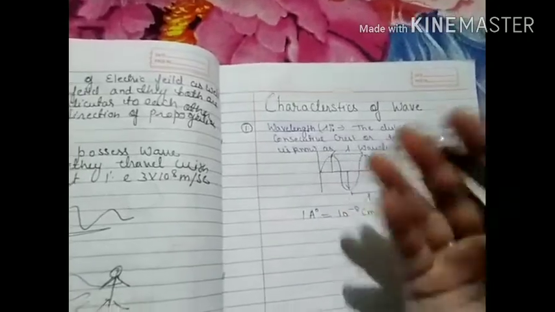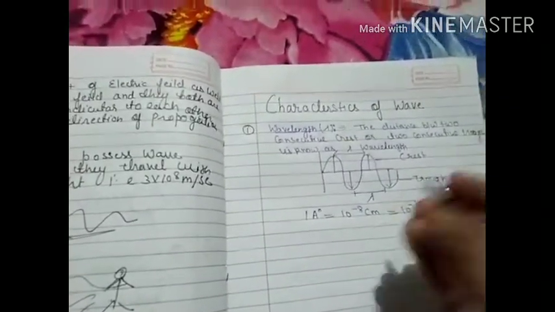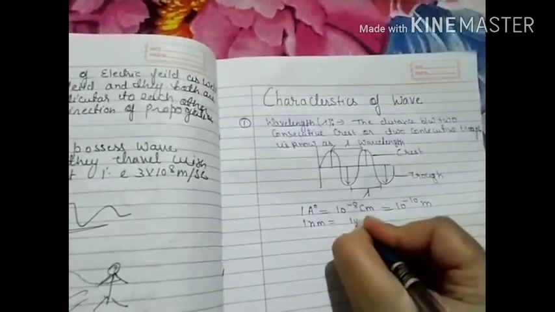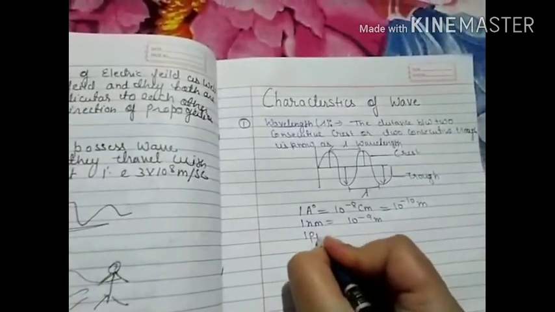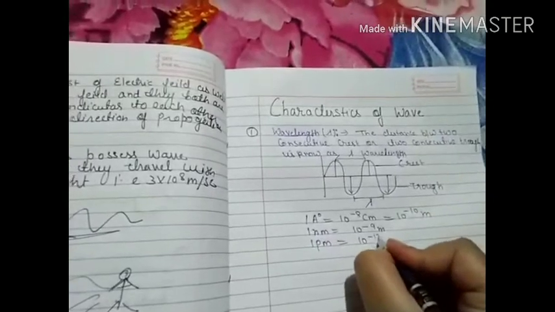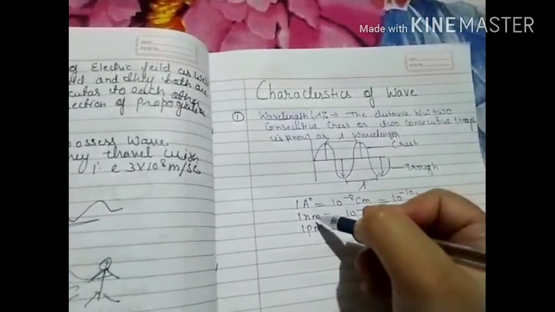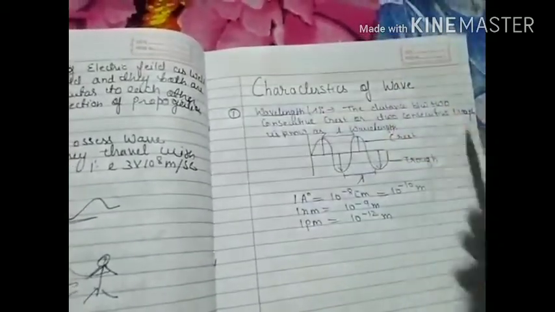It can also be represented in centimeter, meter, nanometer. 1 nanometer is equal to 10 raised to the power minus 9 meter. 1 picometer is equal to 10 raised to the power minus 12 meter. So wavelength can be represented in angstrom, nanometer, picometer. Clear? So this is about wavelength.